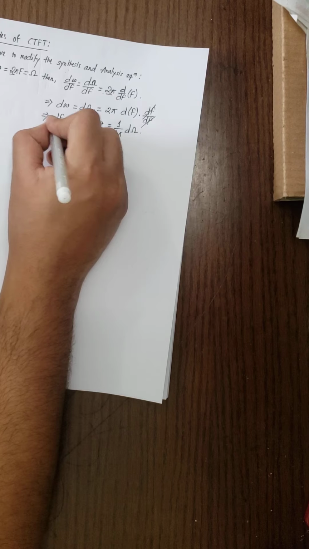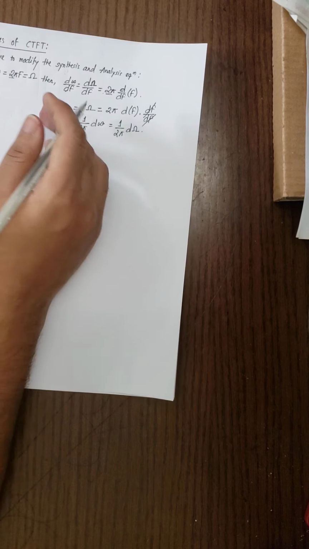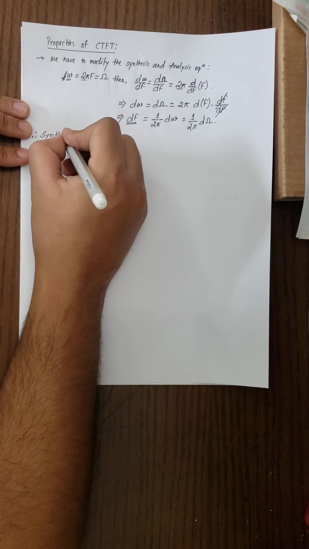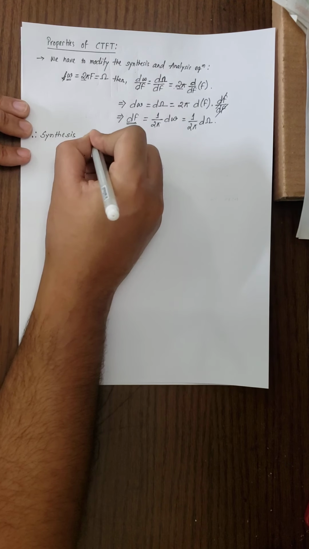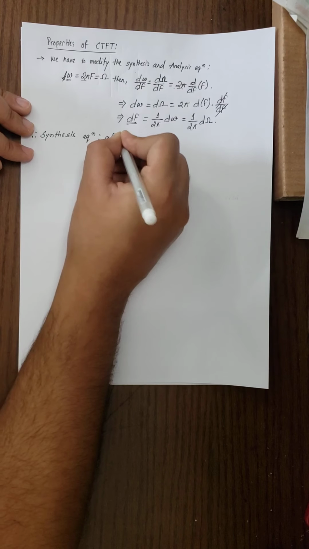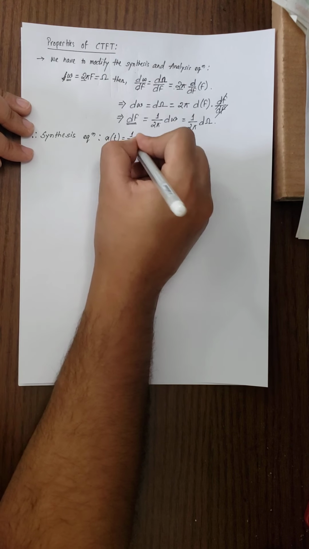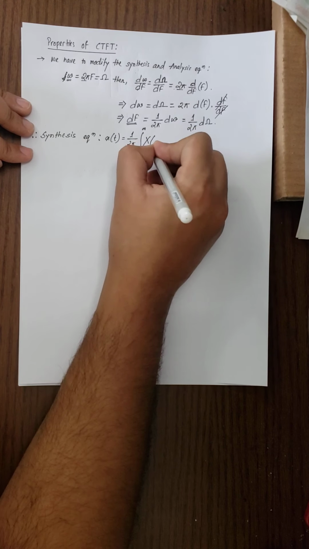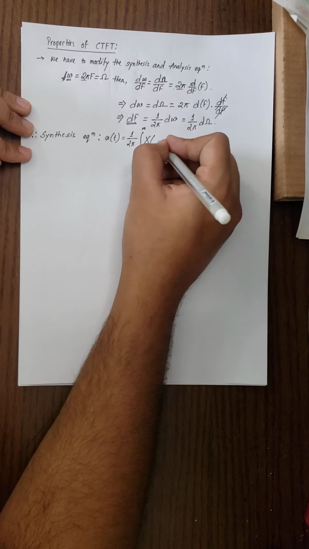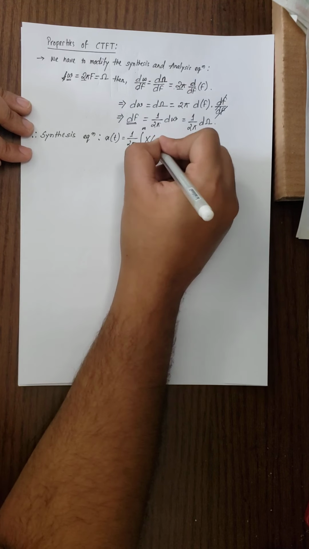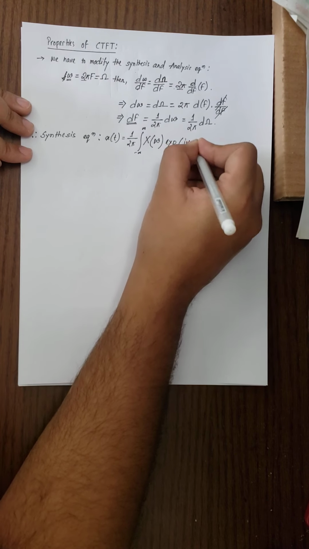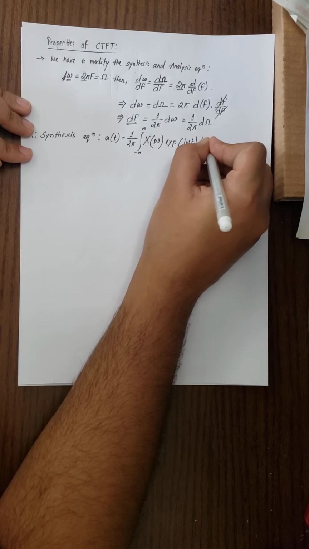So hence, replacing the value of df in the synthesis and the analysis equation, we get the synthesis equation to be equal to x of t equals 1 over twice pi, integral from minus infinity to infinity, x of omega e to the power j omega t d omega.